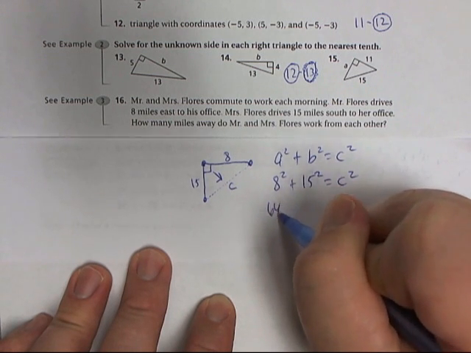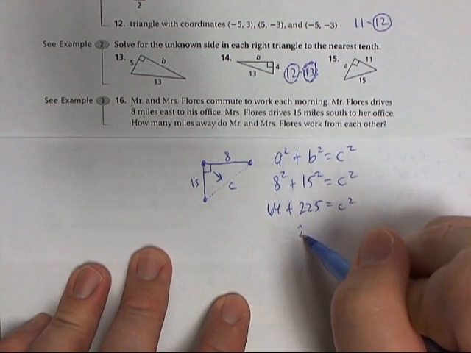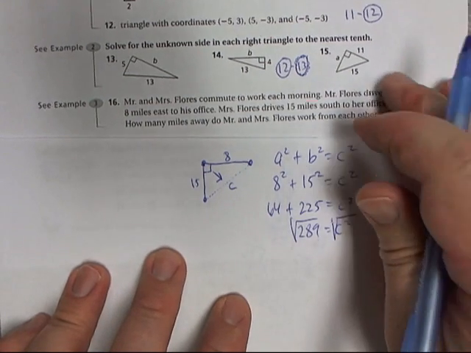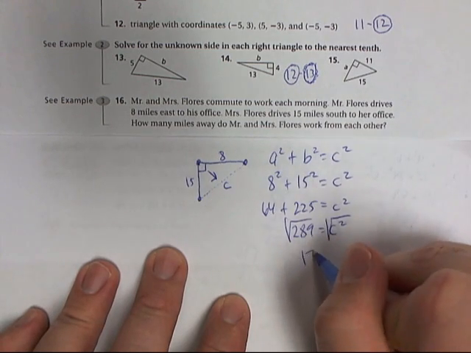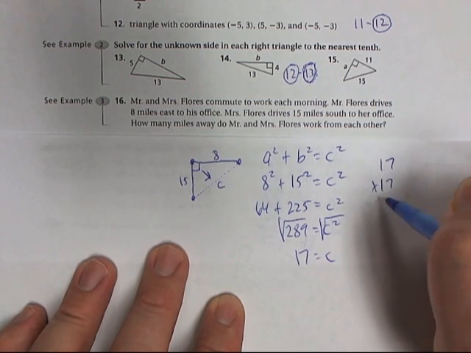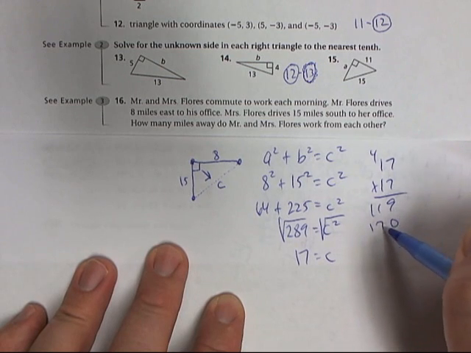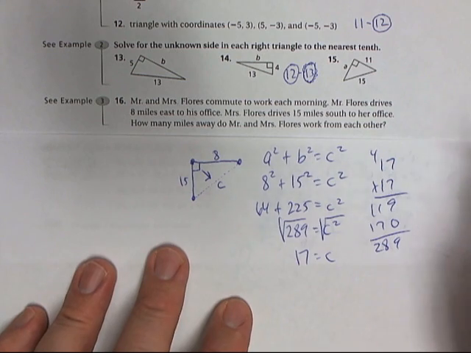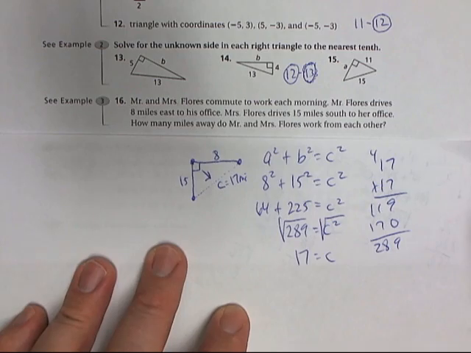8 squared is 64. 15 squared is 225. When you add them together, you get 289. And now you take the square root of 289, which is, let's see, 17. Let's test to make sure that we're correct. 17 times 17, let's see if that equals 289. And in fact, it checks out. So C equals 17 miles. So they work 17 miles apart from each other.